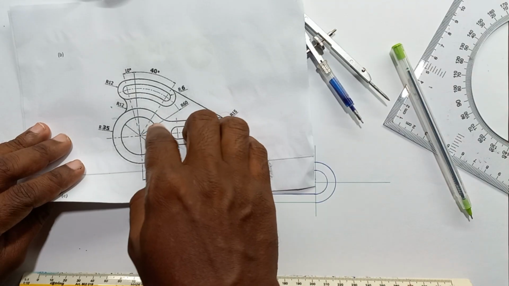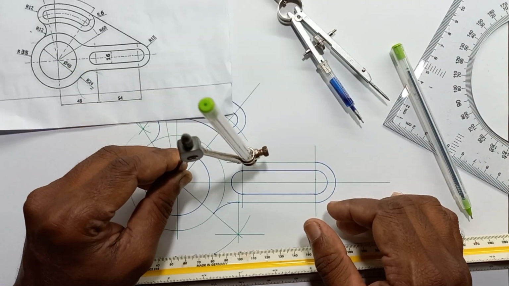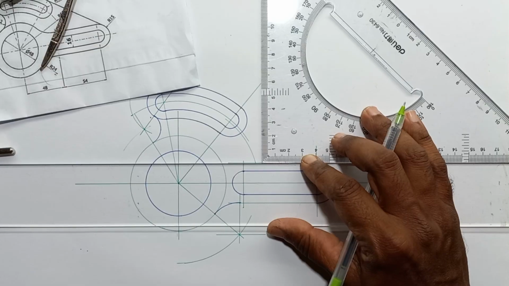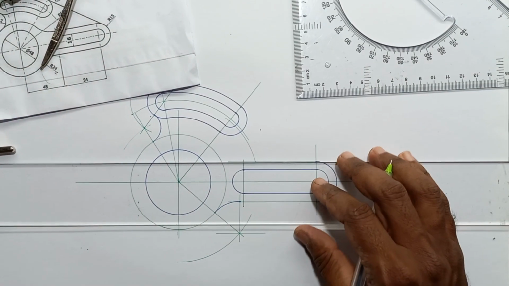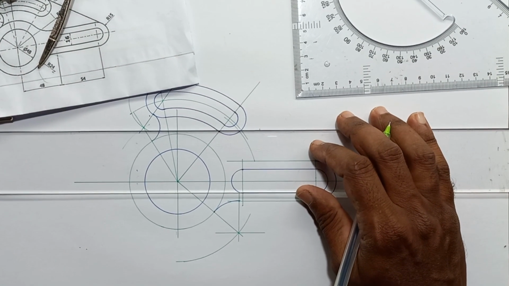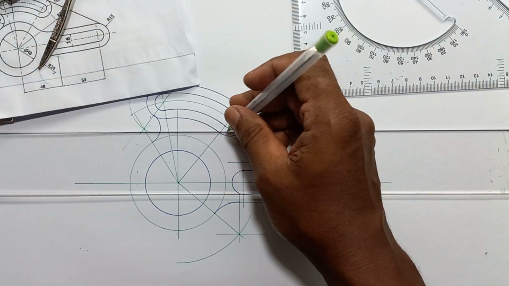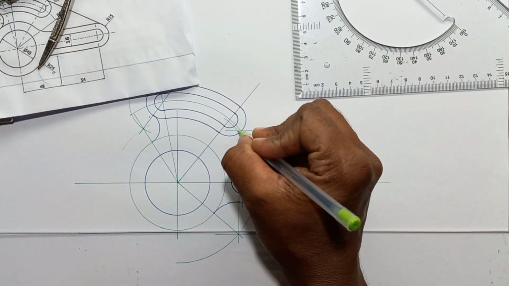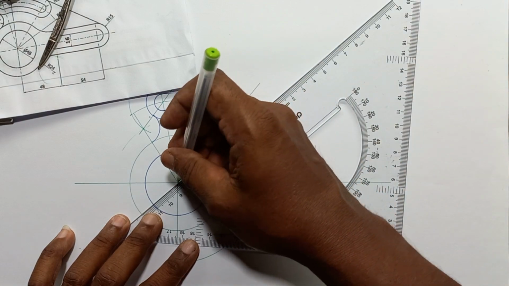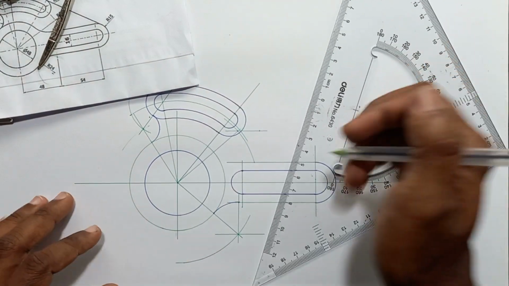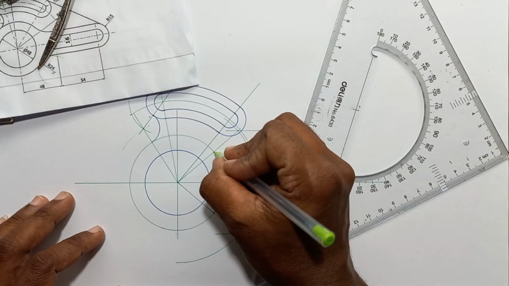Similarly for this arc, you are going to draw here. This is the center point. Here this is the arc starting point.